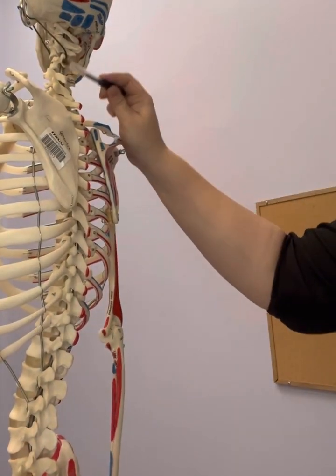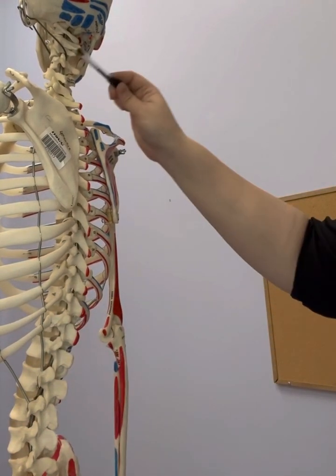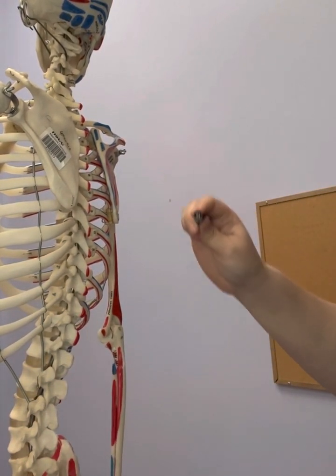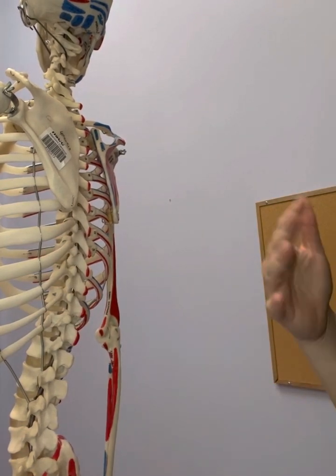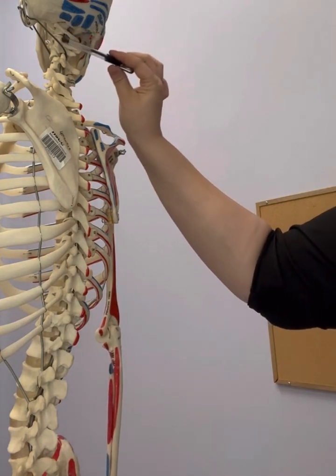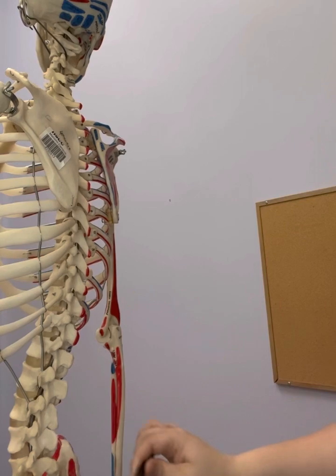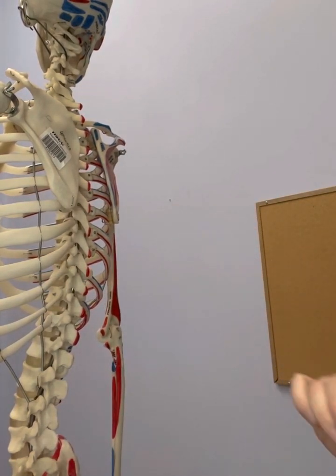So it creates this almost fluid direction, and that helps with movement and helps the flexibility of our body. So again, cervical concaves in, thoracic out, lumbar in, sacral out, concaves and convexes.